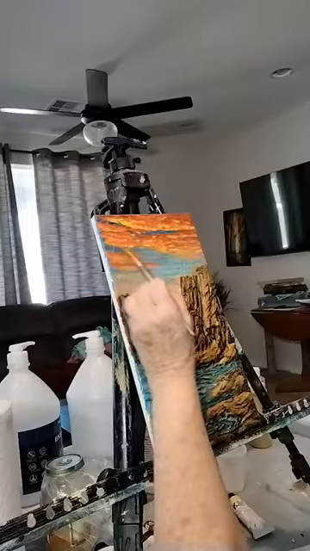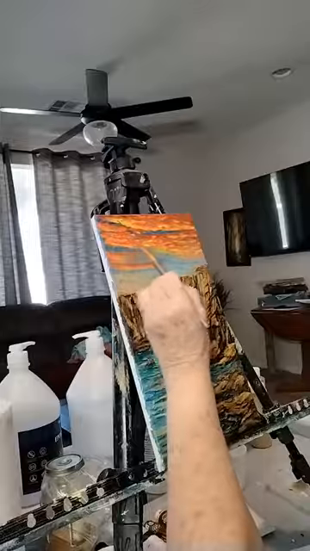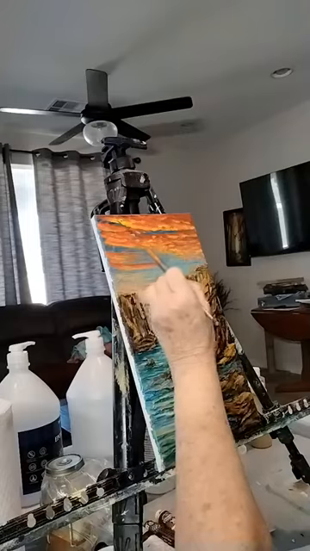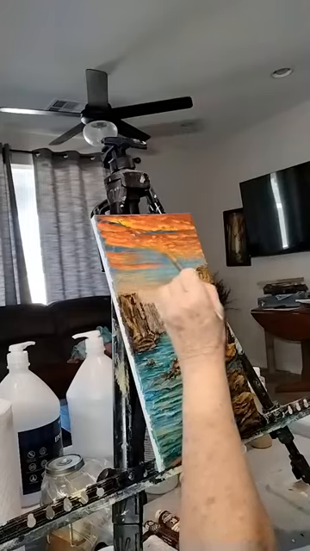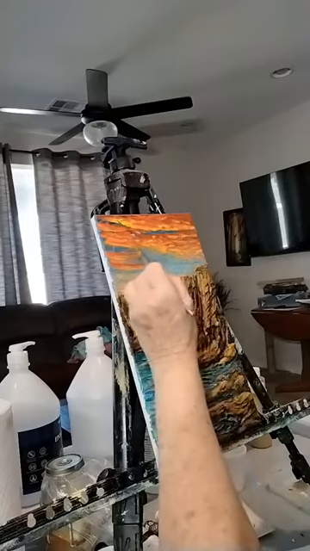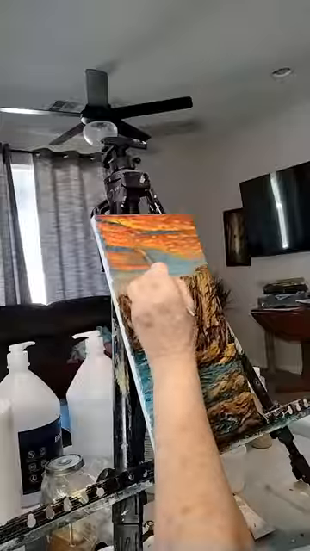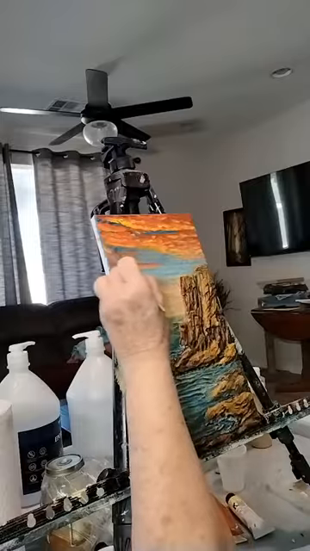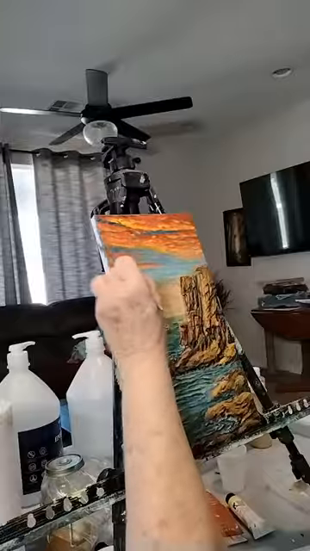No, I've got to make sure I turn this way. I'm going to pull this in a little bit and pull that in a little bit. And I don't want those yellows to disappear. Push that out a little bit.